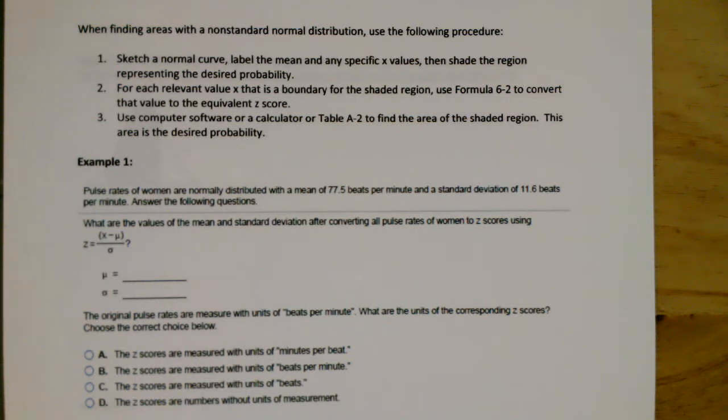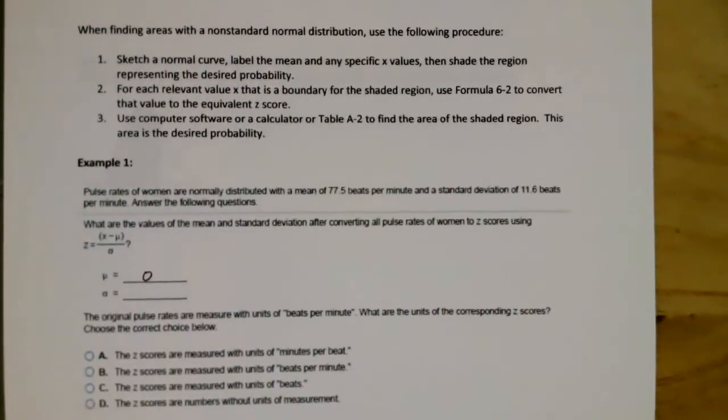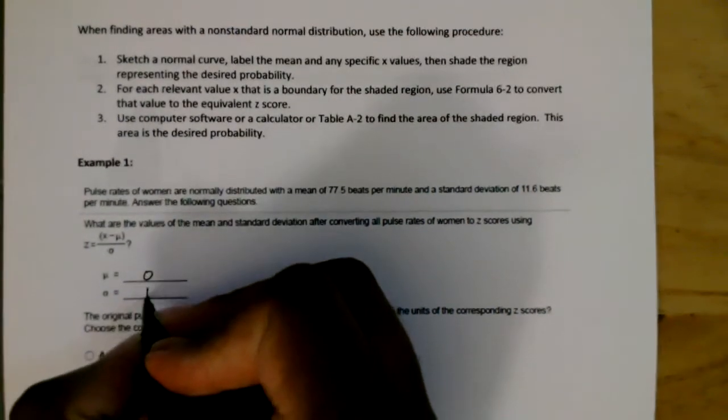Now, that question is going to be quite tricky, but here it is. When you convert pulse rates to z-scores, that's going to mean that your mean will be 0 and the standard deviation is 1.